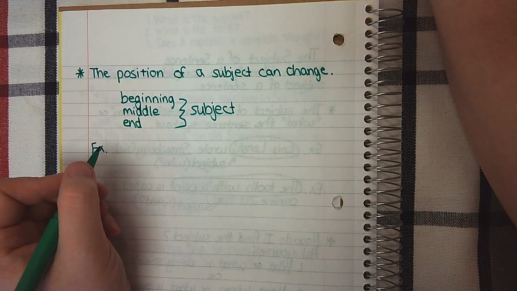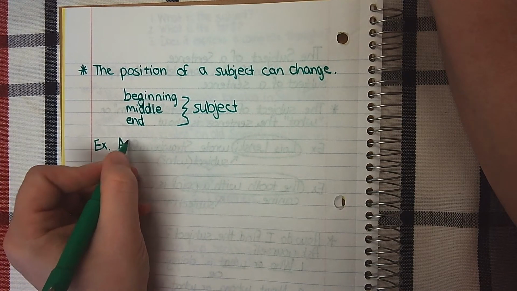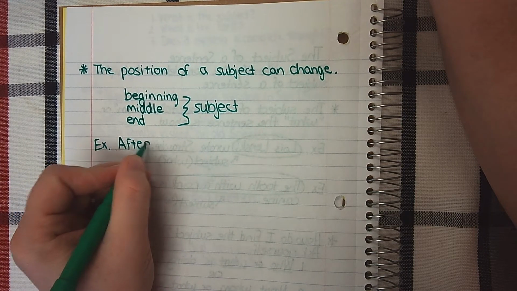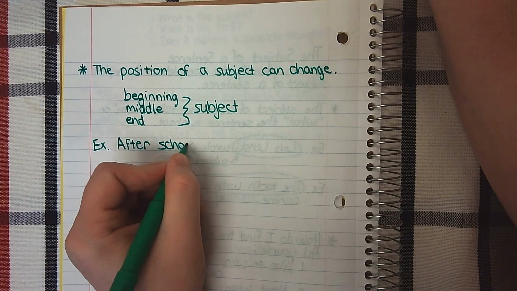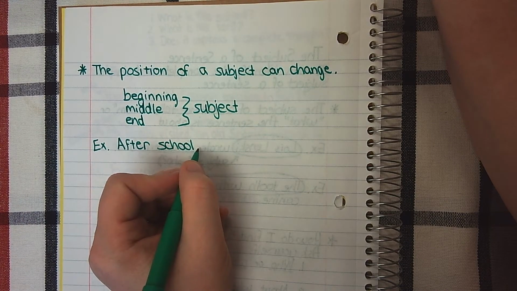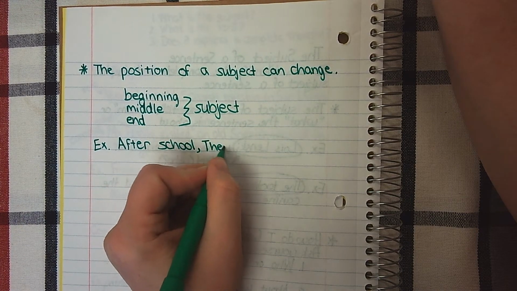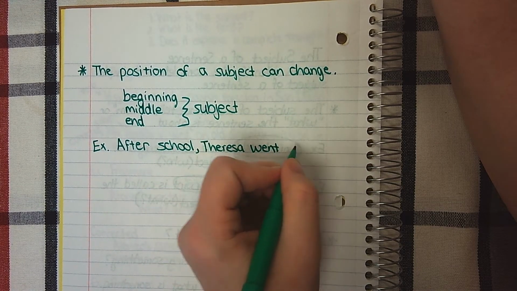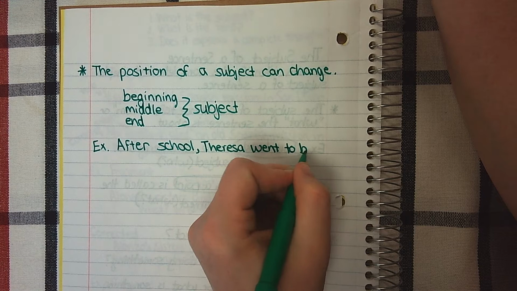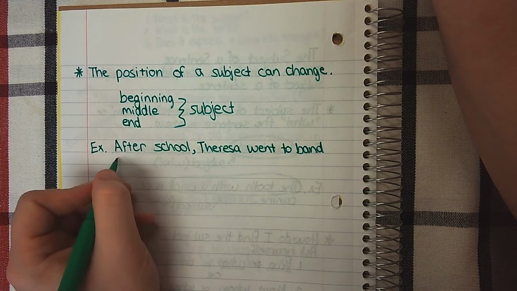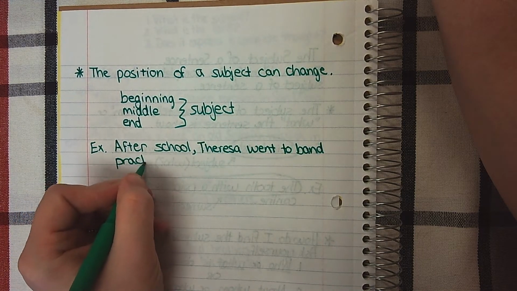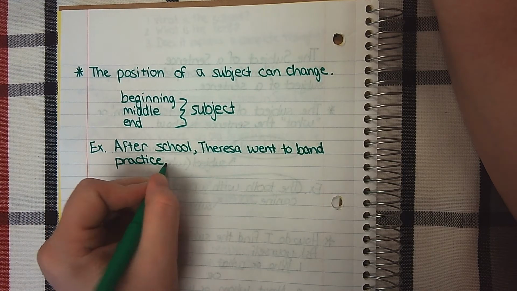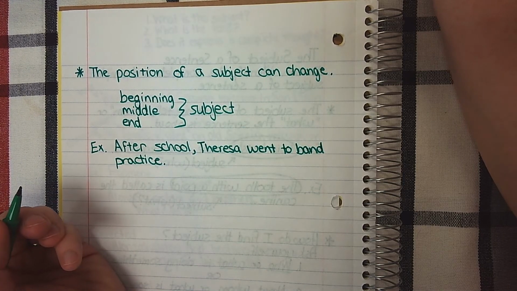After school, Teresa went to band practice. After school, comma, Teresa went to band practice. Okay, who or what is this sentence talking about?